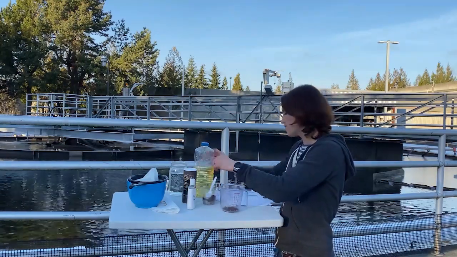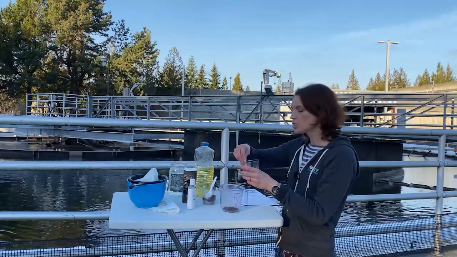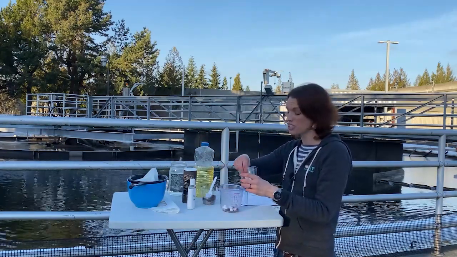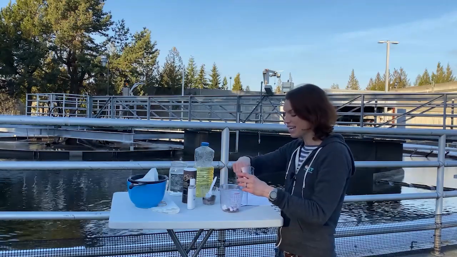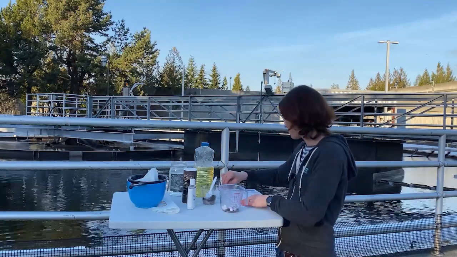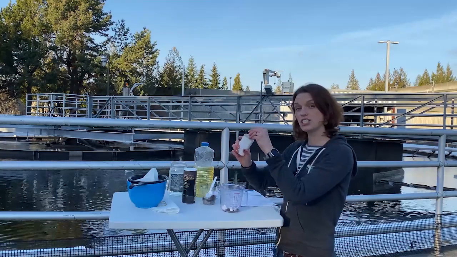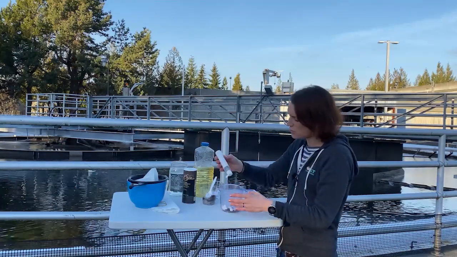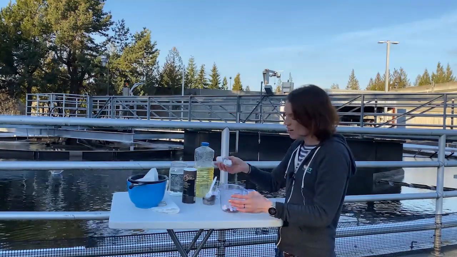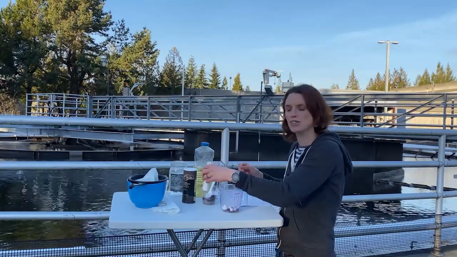Then we have torn paper to represent trash. We have a lot of trash that comes into the treatment plant that we need to get out of the water. Then, dish soap. Soap coming from the showers, from the kitchen. It also might represent some of the chemicals that are in the water.